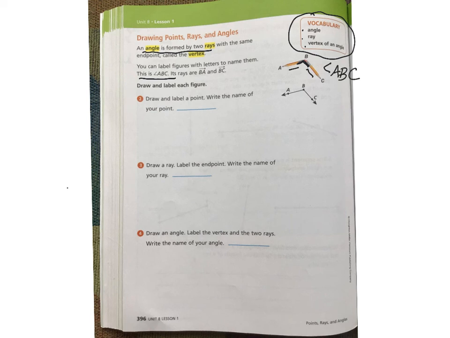Its rays, remember the rays are the two pencils, are BA and BC. So right here I have BA, and these you can write either way. I could also say AB, and then put a little line over it. And then I also have BC right here, the little arrow over it.